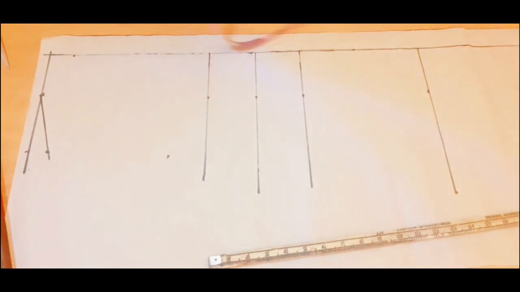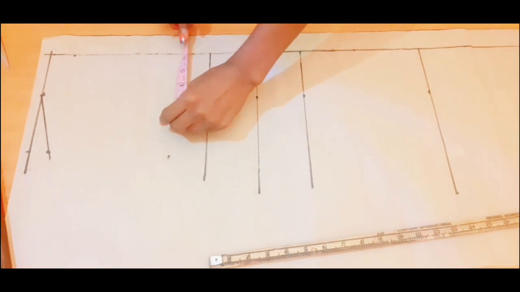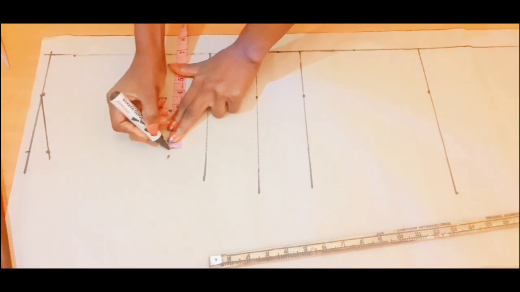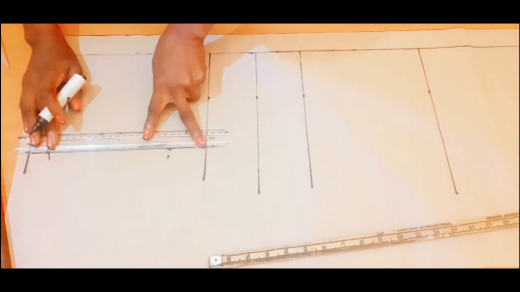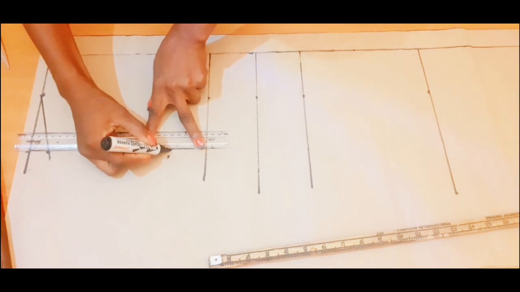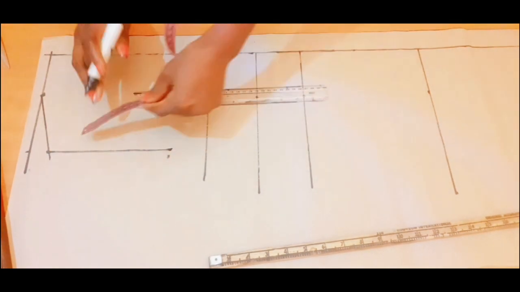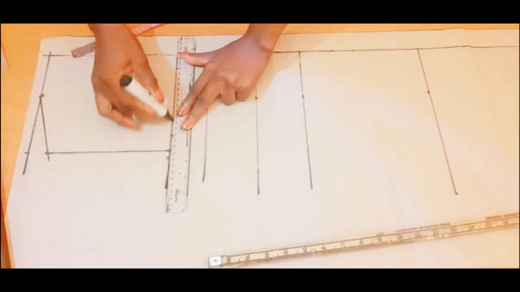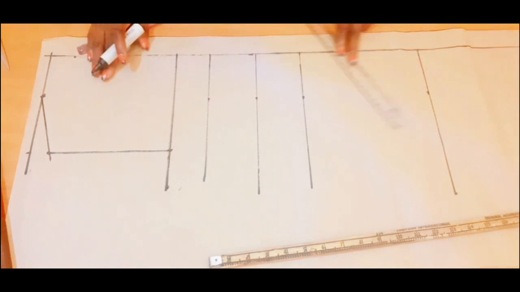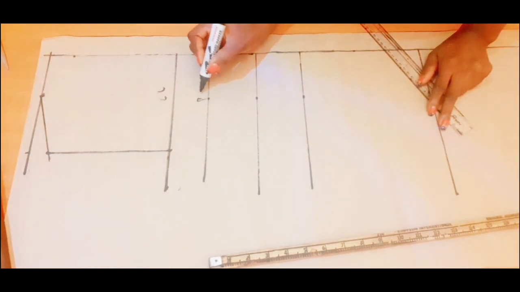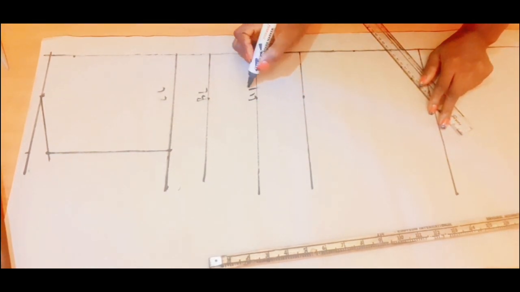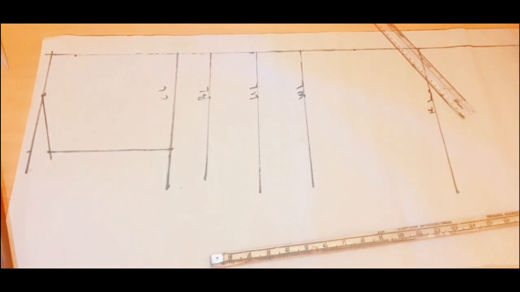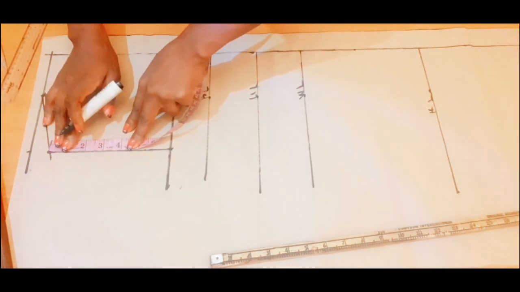For the armhole depth, it's still the same with the front. I just divide my shoulder by 2, and then I marked it out there. I'm going to connect that to the shoulder slope, and then I'm going to create a straight line, and that will serve as my chest line. So my chest line, my bust line, my under bust, my waistline, my hip line, and my dress length.